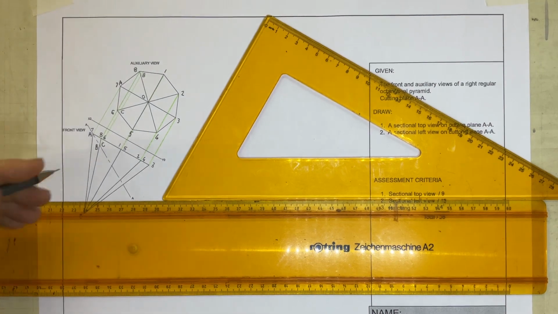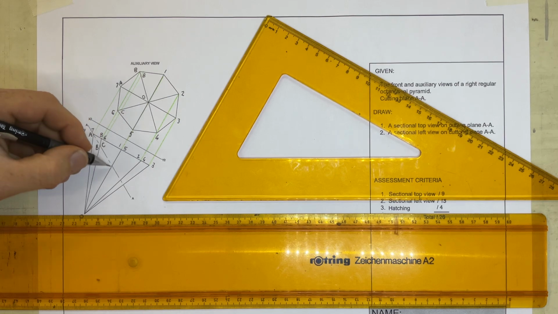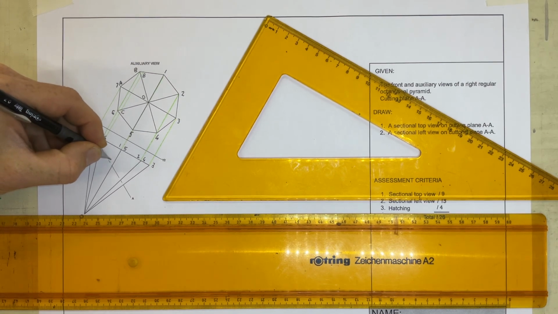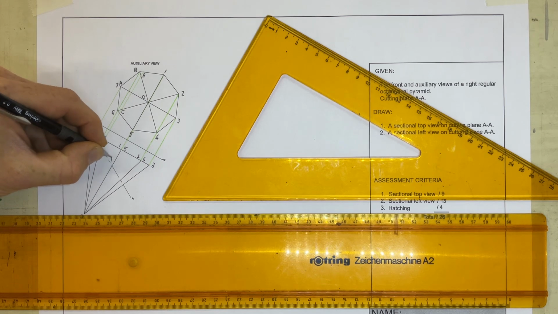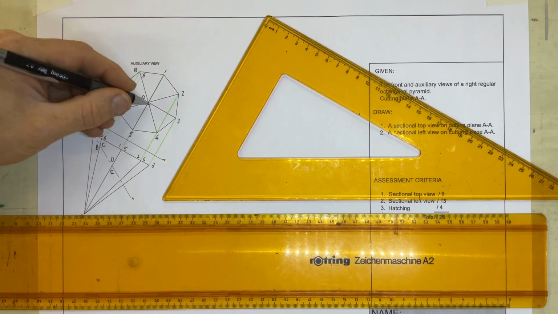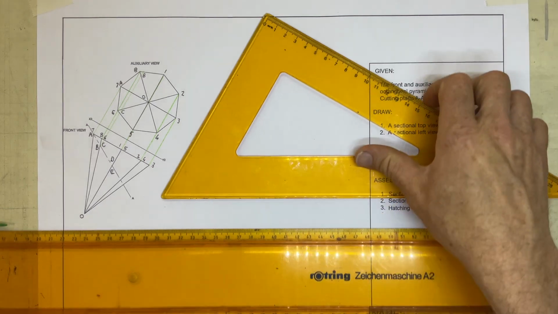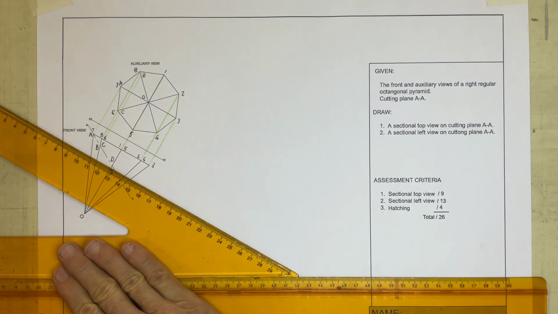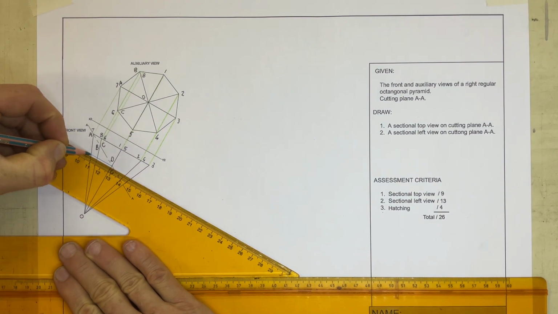Right. Continuing over here, you'll see that I've got a point over here, and I'm going to label those D and E. All right, D and E over there. To find that on this cutting plane, there's a couple of ways that you can do that. Probably the easiest is to take a line coming across over here. I'm just going to use a different color so that you can see it. And take that across to that line over there.